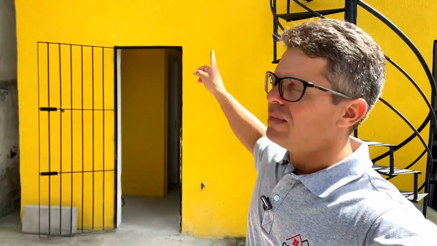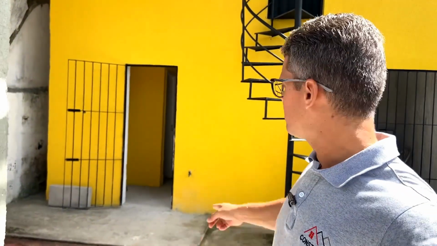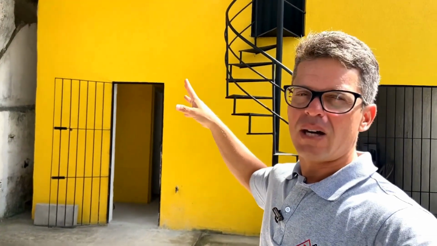And with this technology, we build, see, this small 2-story house here in just 7 days. It took 7 days for us to go from the foundation, pour the 2 slabs, and have the structure of this house completed.